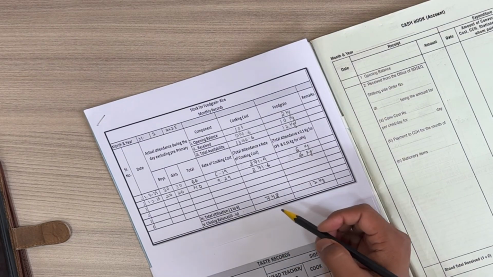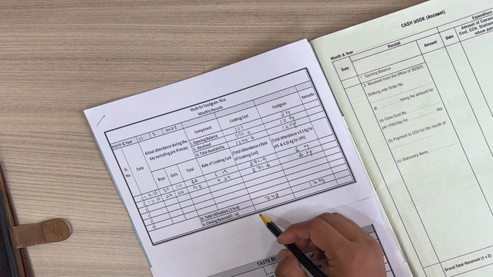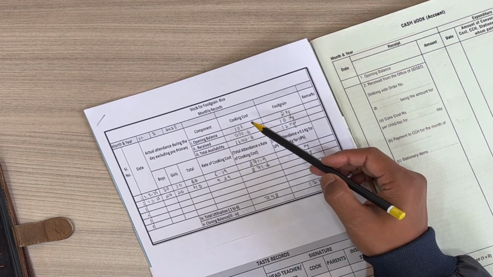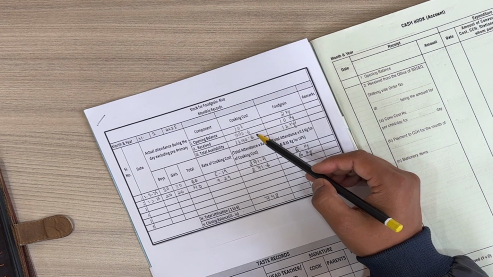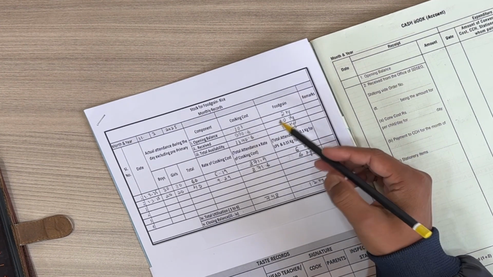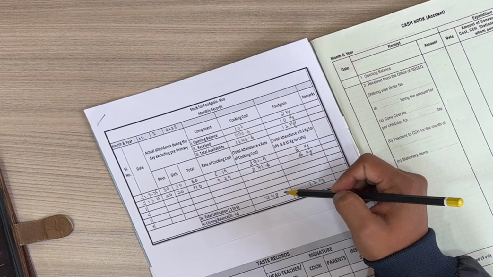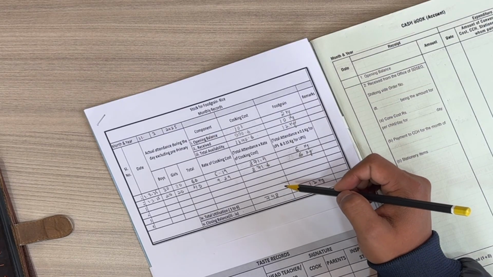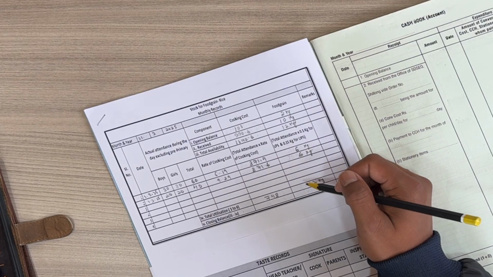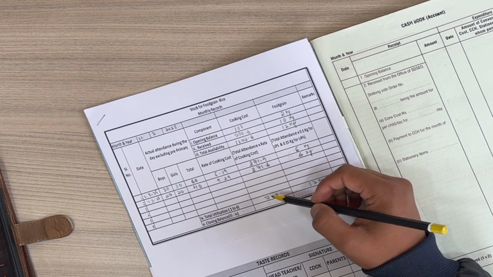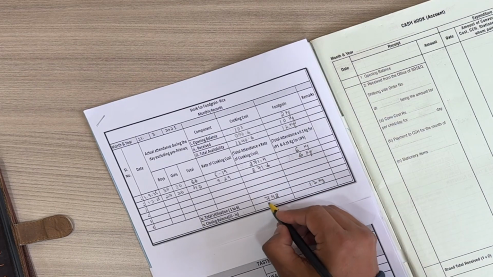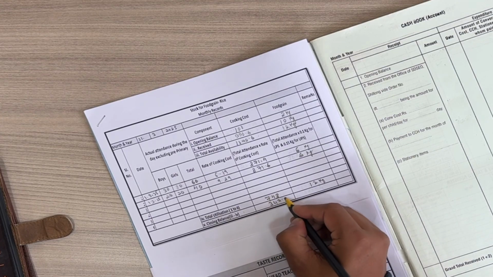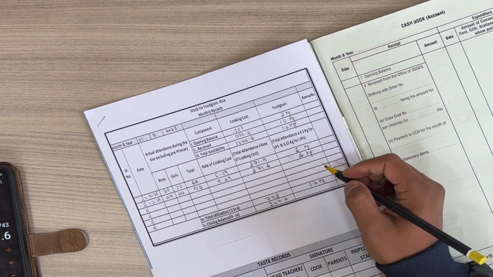So the closing balance. What is this closing balance? As we discussed earlier, you have to take the total availability of the cooking cost, which is 1090.6, and deduct the total utilization, which is 743. It will be around 347.6. So this is the remaining balance.